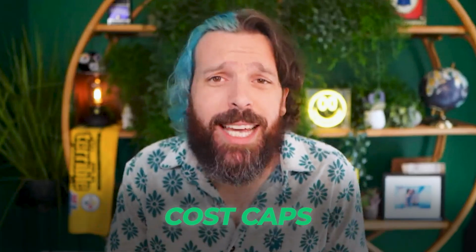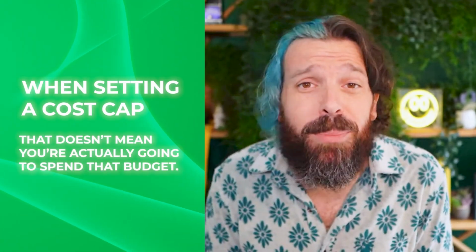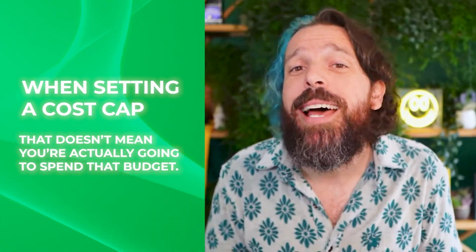deserve. The second most popular way of hacking your CPA and suppressing it is with cost caps and bid caps and manual bidding. And while this can make the platform look great, it doesn't necessarily have the same impact on our blended CPA, and that happens for two reasons. First, when you set a cost cap, that doesn't mean you're actually going to spend that budget. So there's no way for you to know how much money you're going to spend, how many products you're going to sell, or what that cost per acquisition is going to be on any given day.